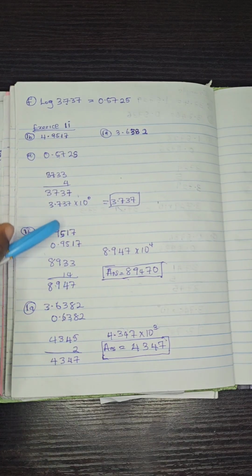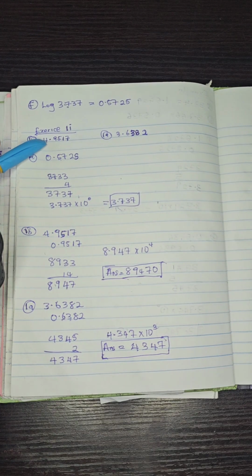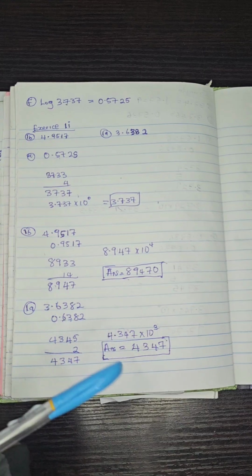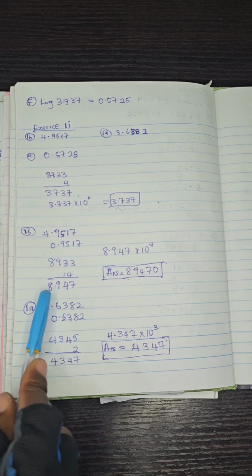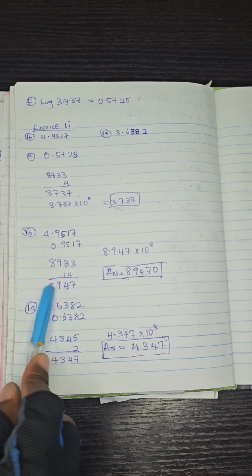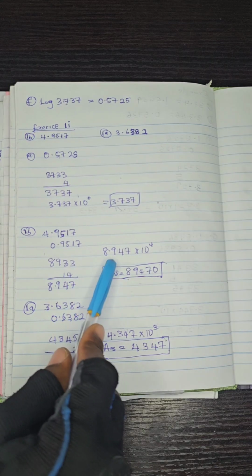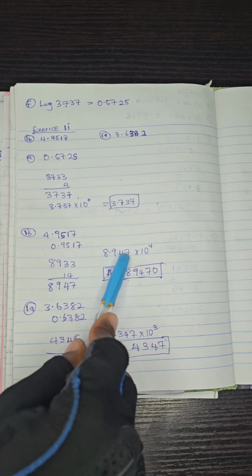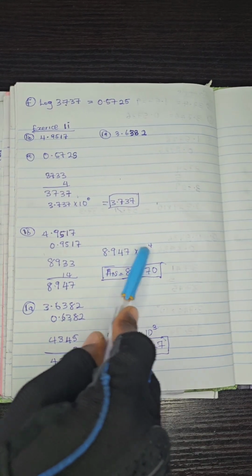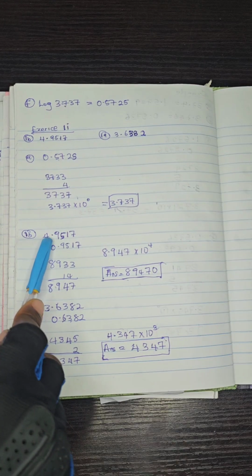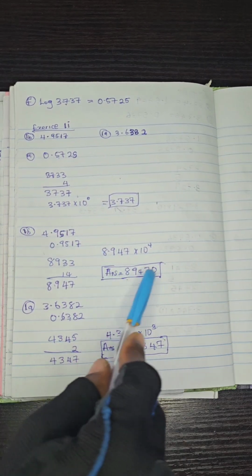And whenever you finally get your answer, you now consider your characteristic. How do you get your characteristic? Whatever you get as your answer, let's say in this case we got 8947, bring it out as 8.947 times 10 raised to power whatever the characteristic is. Whatever it gives you is your final answer.